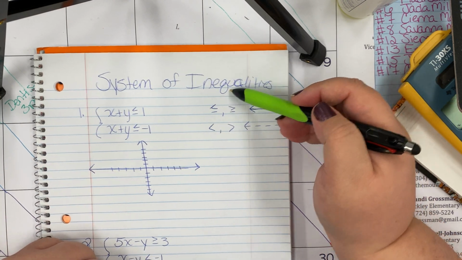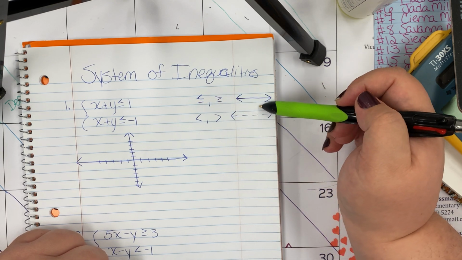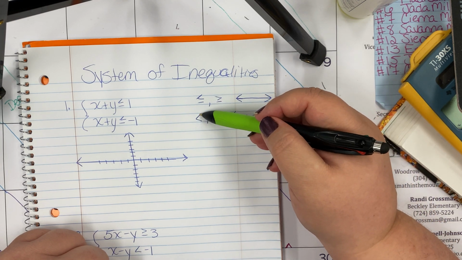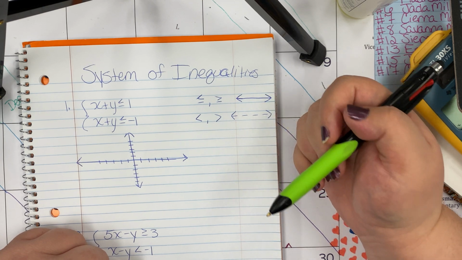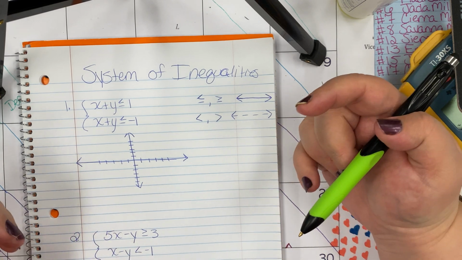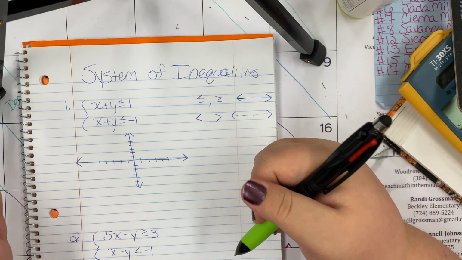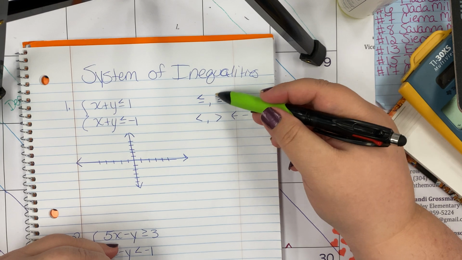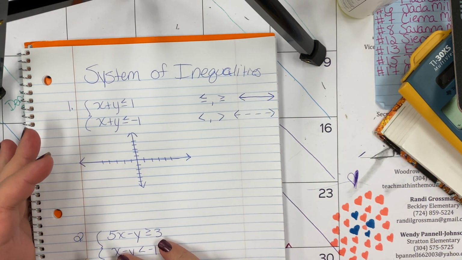So if you have a less than or equal to and a greater than or equal to sign, those are going to be solid lines when you go to graph. And when you have a less than or a greater than sign, those are going to be dashed. So kind of just like when we are putting them on a number line, if you have a less than or a greater than sign, it's an open circle. If you have that equal sign with it, it's the filled in circle. So solid line when you have the equal sign with it, dashed line when you do not.